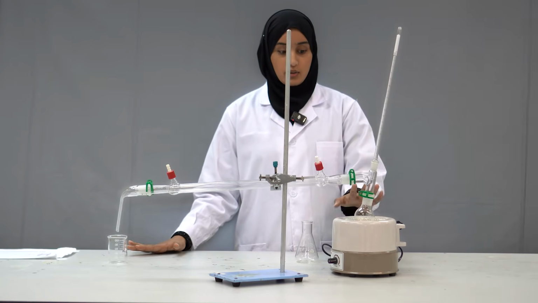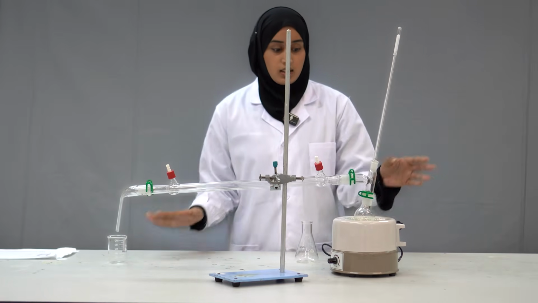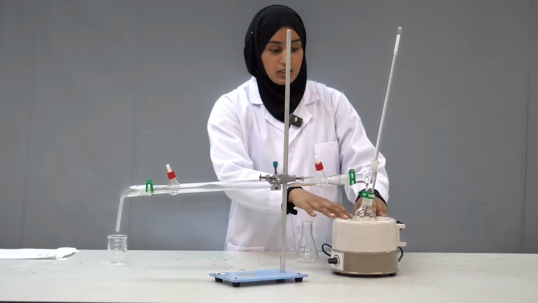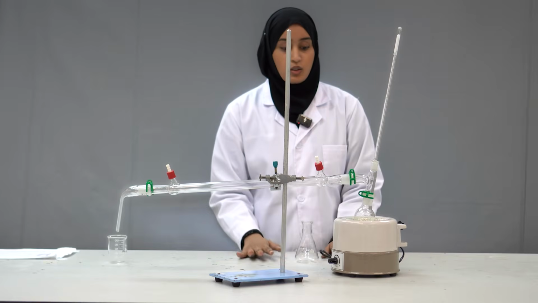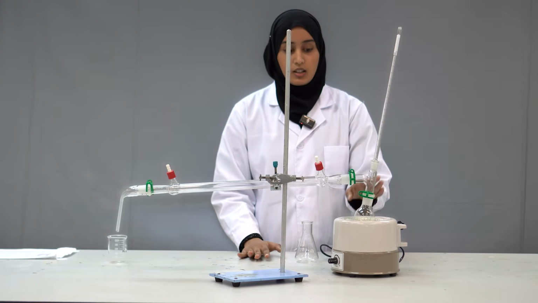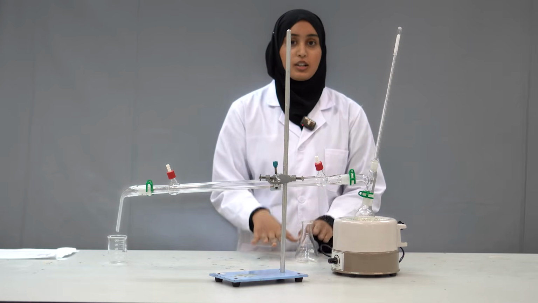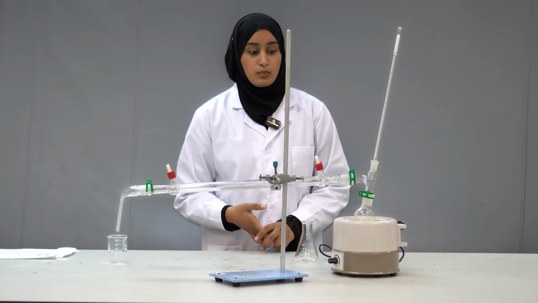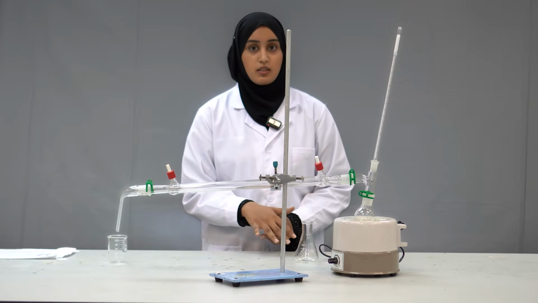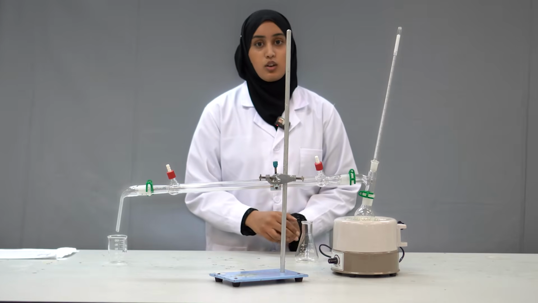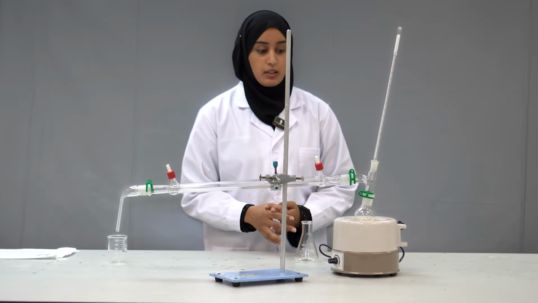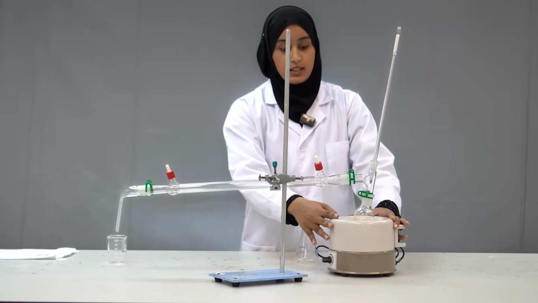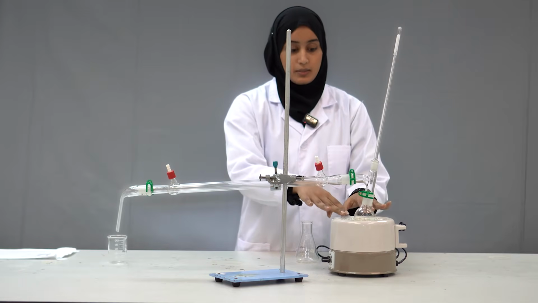Our process begins from this round bottom flask. This round bottom flask is supposed to be bigger so that it will fit into the heating mantle. Inside this round bottom flask, we are using a mixture of dichloromethane and a base. But we also add anhydrous sodium sulfate to remove excess water, and also boiling chips to prevent bumping. So we start by switching on this heating mantle, which will then heat up this mixture.